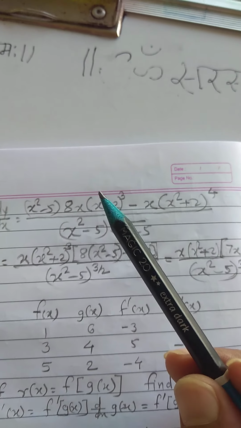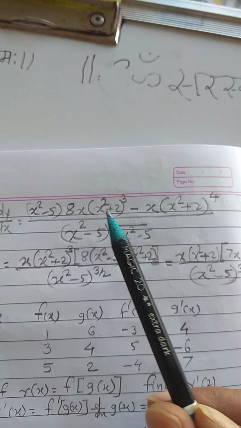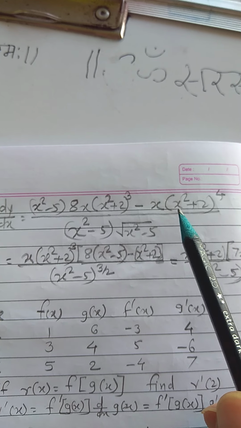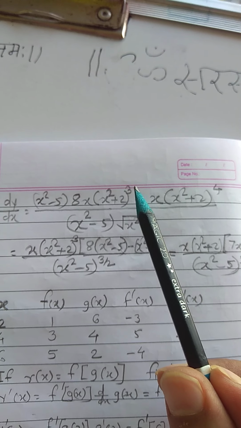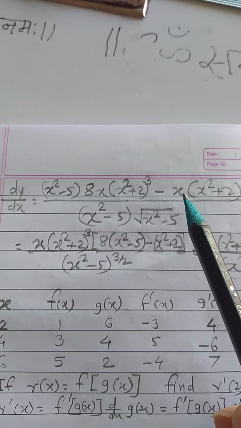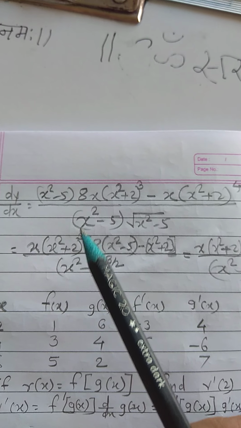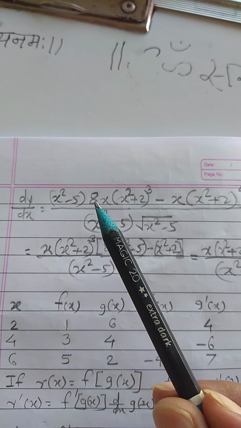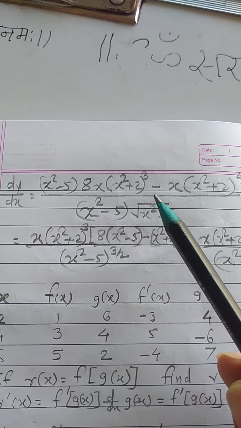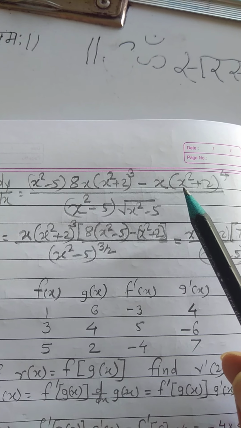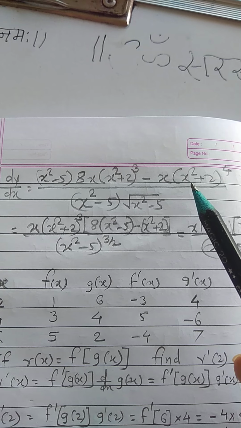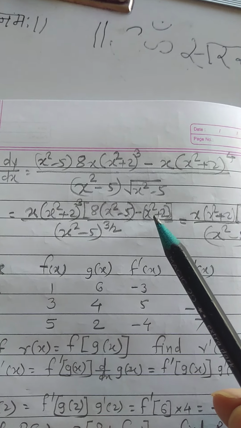Now we can take out x square plus 2 raised to 3. Here it is raised to 4 and here it is raised to 3. We can take out x square plus 2 raised to 3. Also this x we can take it out. What remains behind is 8 times x square minus 5 minus, as raised to 3 is common, we do have raised to 4 here. So what remains behind is x square plus 2.